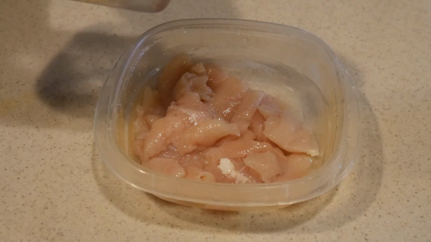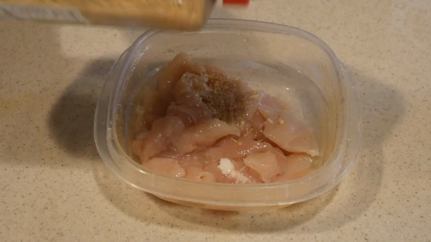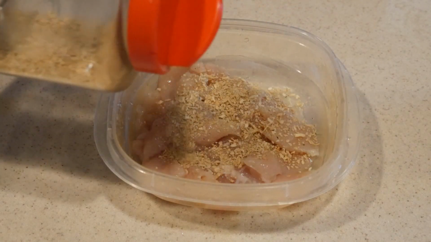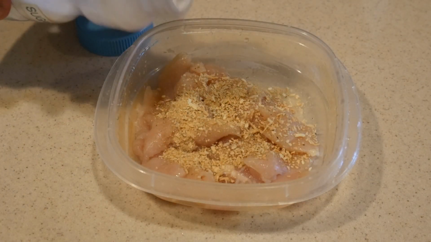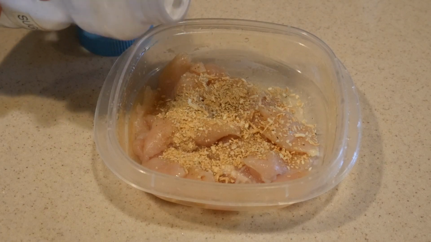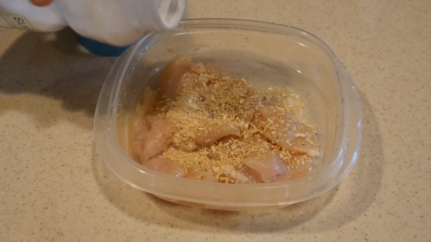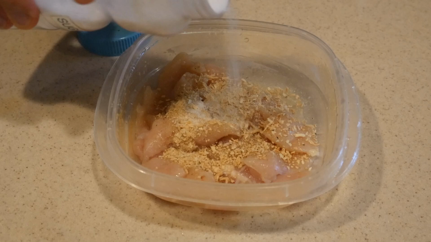Partly because I freeze my chicken in such a way that it can be thawed out in about 10 minutes in a bowl of warm water. Now I'm going to coat this chicken with a little bit of my Wok with Tak basic seasoning mix. I use that so much because it's a very good seasoning mix. And then I'm going to add just a touch of sugar, not very much.